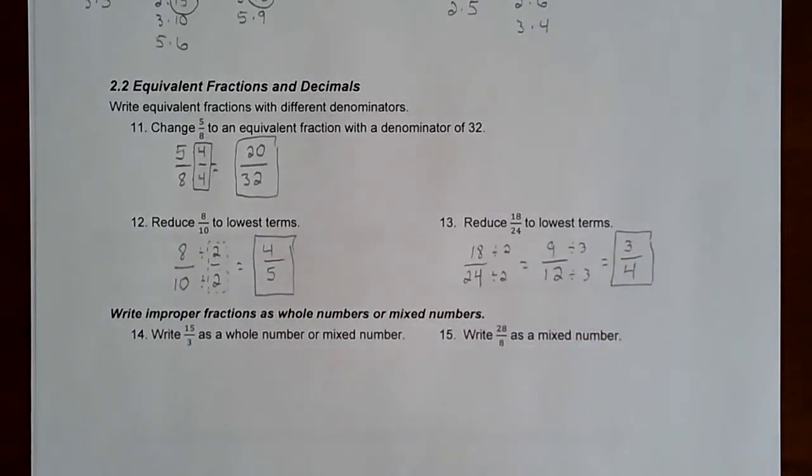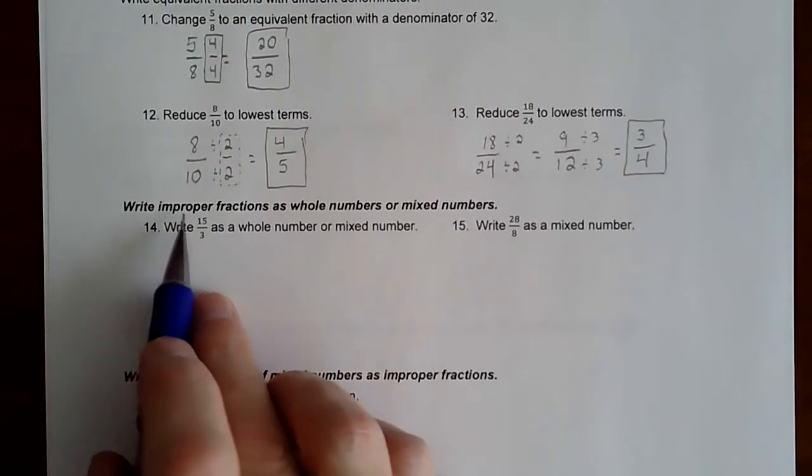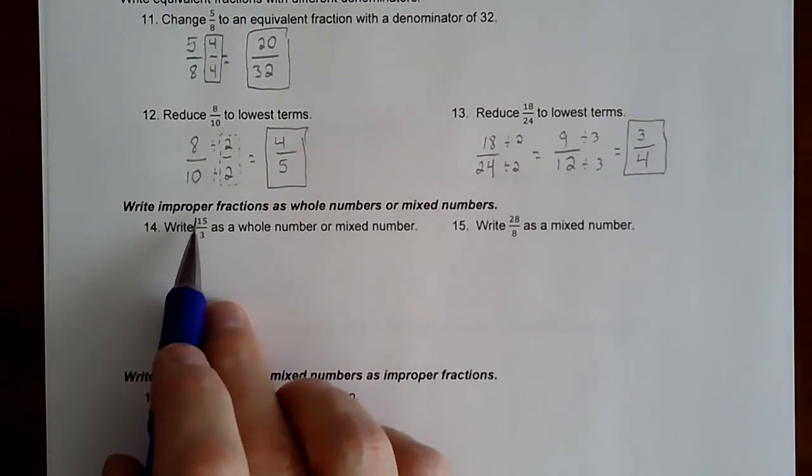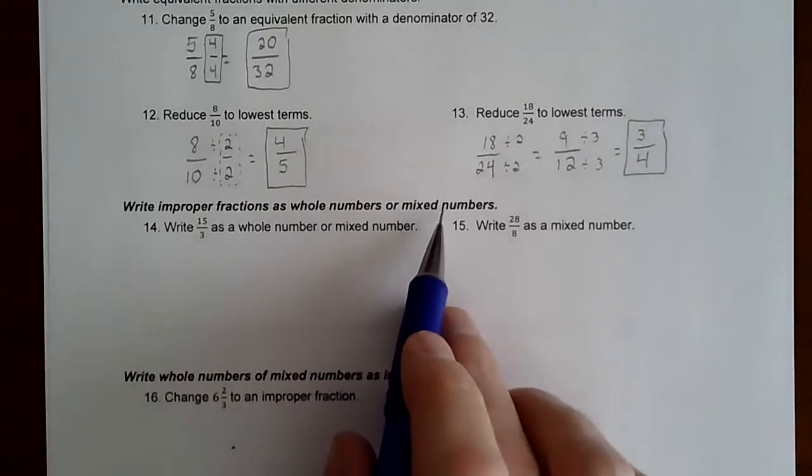Okay. All right. So now we're going to write improper fractions. An improper fraction is when the top number is larger than the bottom number. Okay, the numerator is bigger than the denominator. It's known as an improper fraction. We're going to write it as a whole number or a mixed number.